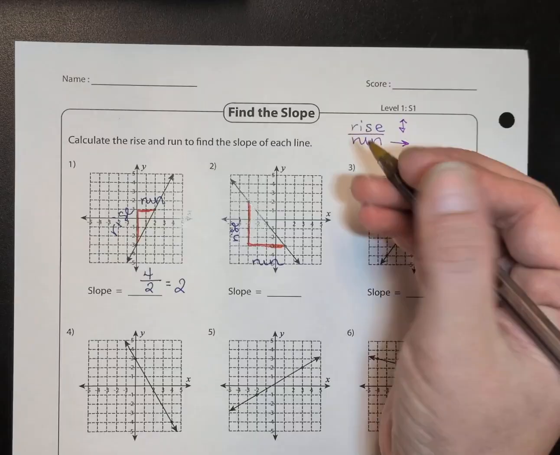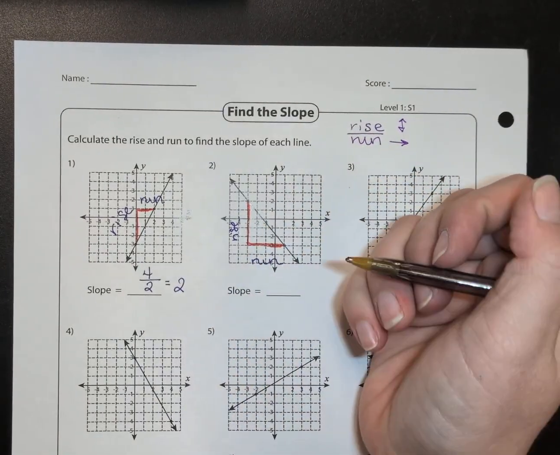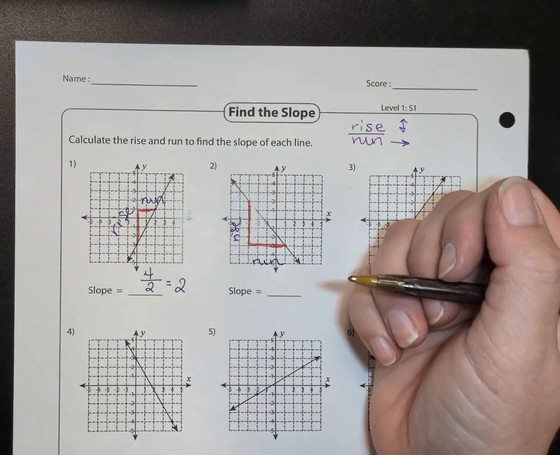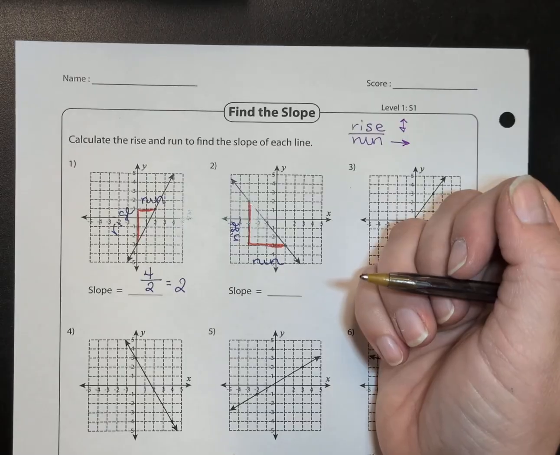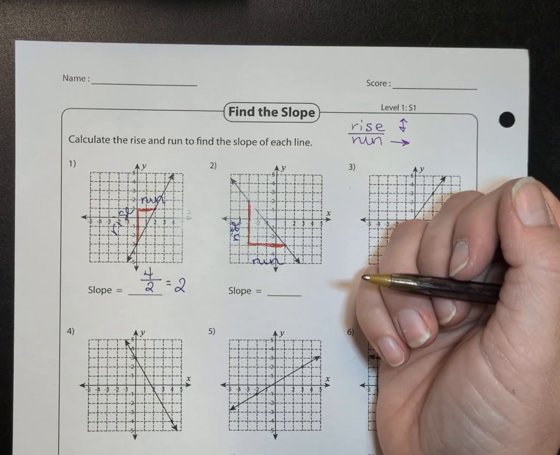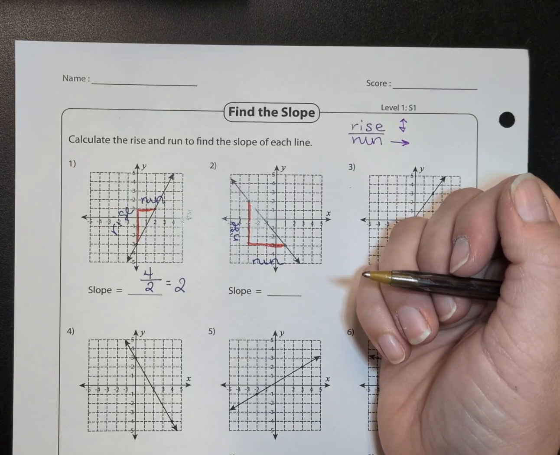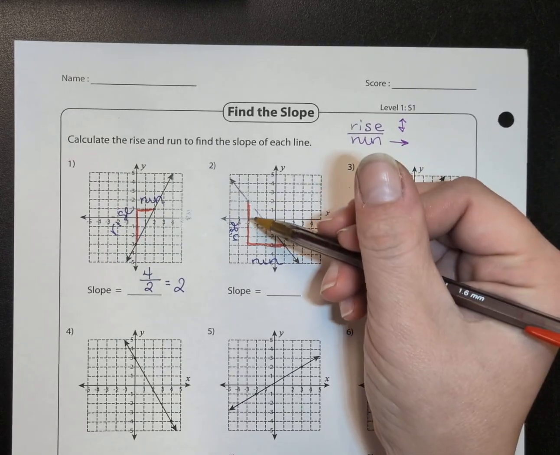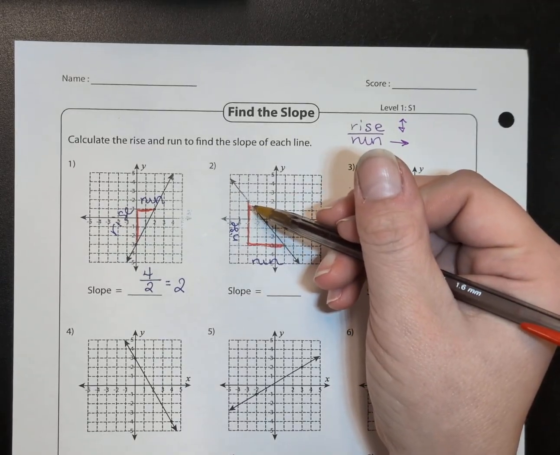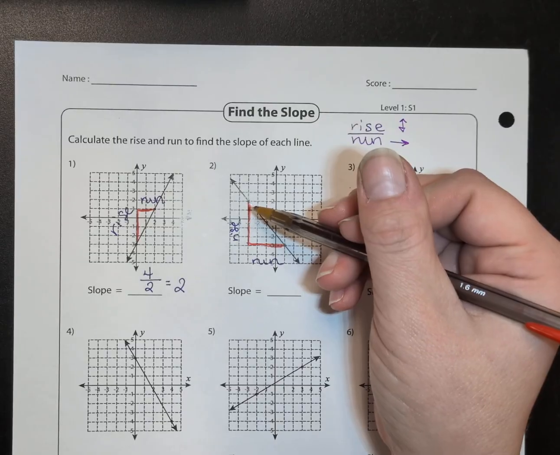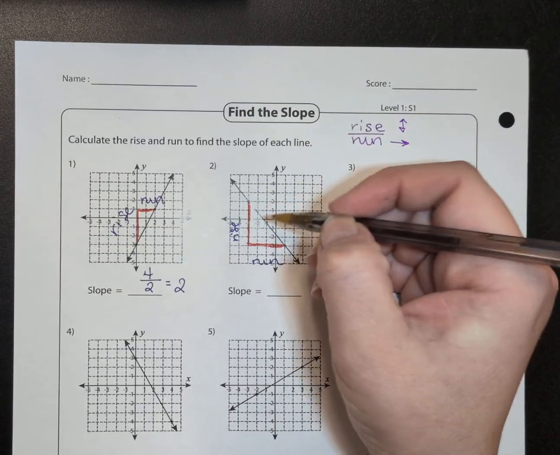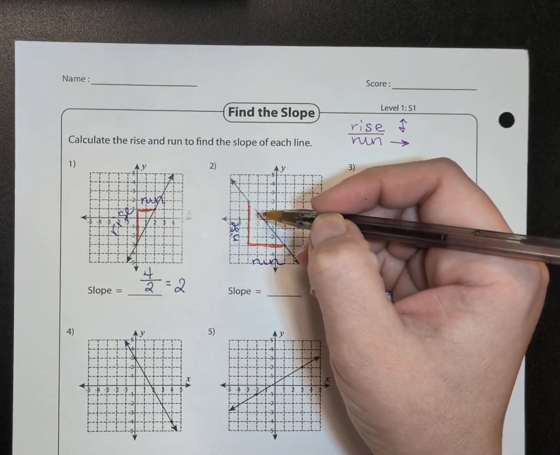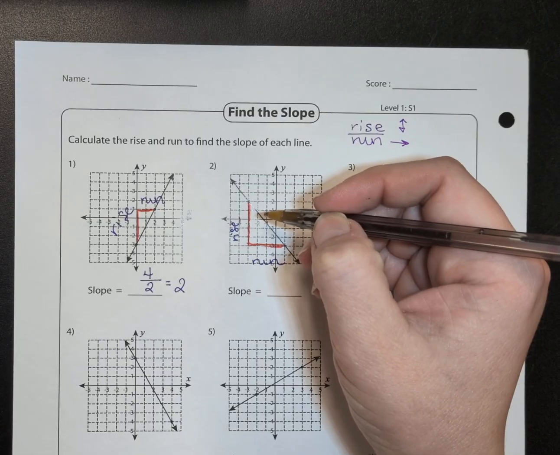Negative. Good. So it's a negative what? 5. I got 2 people said negative 5. Do we agree? I do. Okay, well look. Count the boxes. Don't count the points. Count the boxes. See? 5.